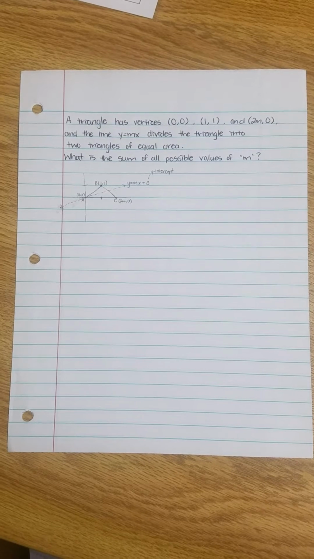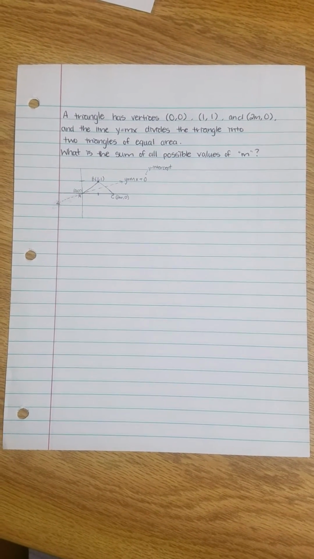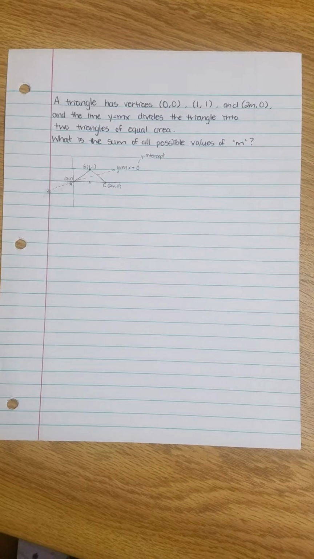This is creative problem set number 6, problem number 12. A triangle has vertices (0, 0), (1, 1), and (2, 0), and the line y equals mx divides the triangle into two triangles of equal area. What is the sum of all possible values of m?